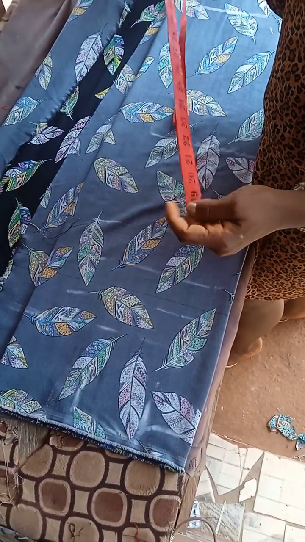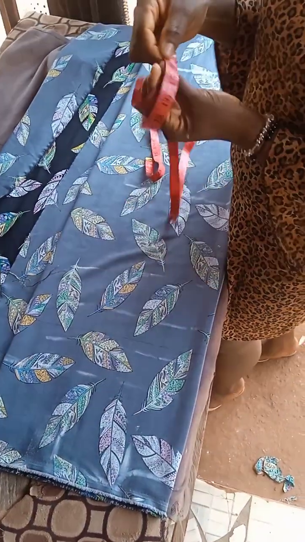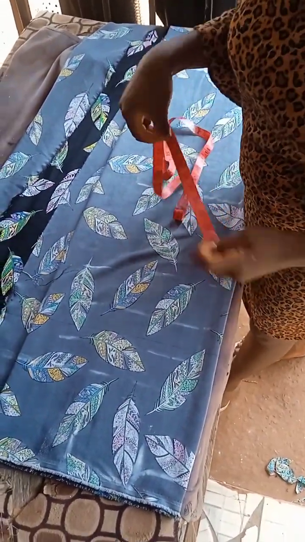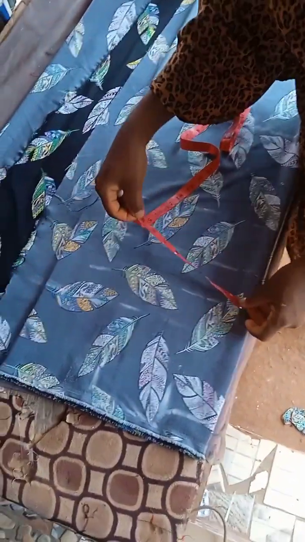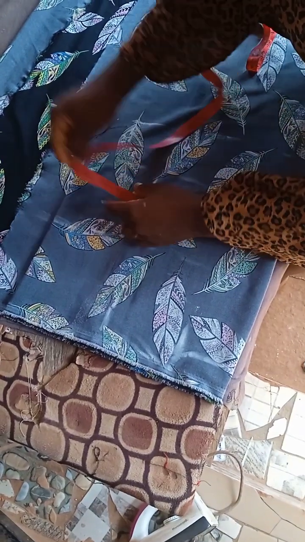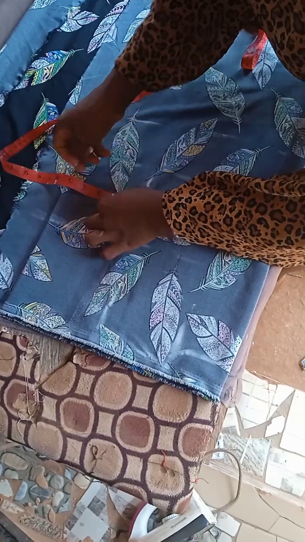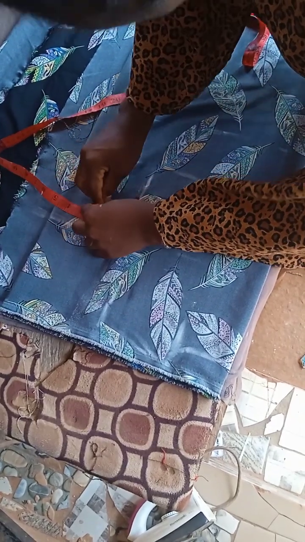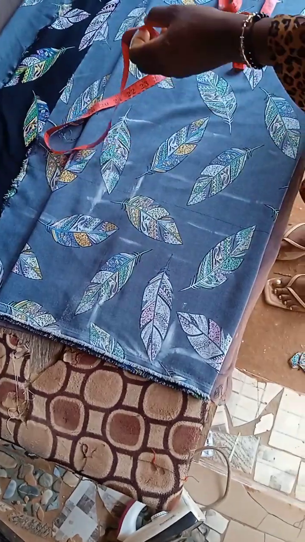So my bust is 36. 36 divided by 4 is giving me 9.5. Add 2 inches for sewing allowance. That is it.